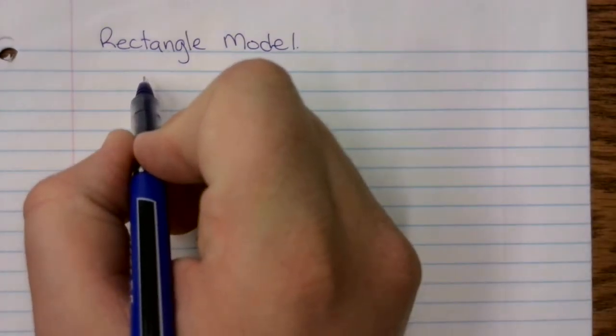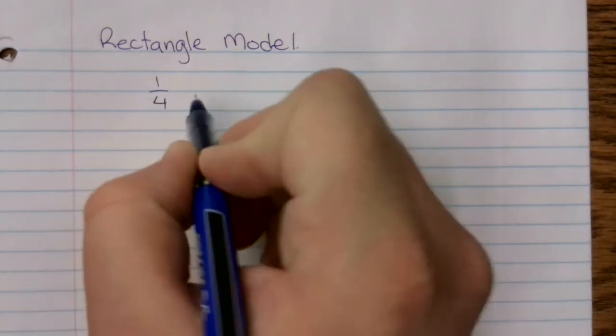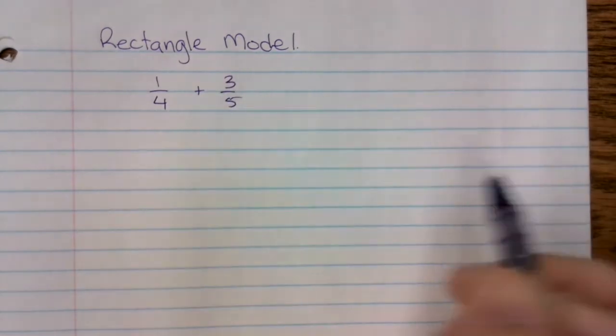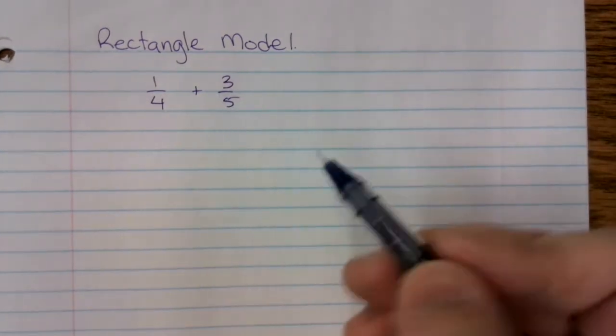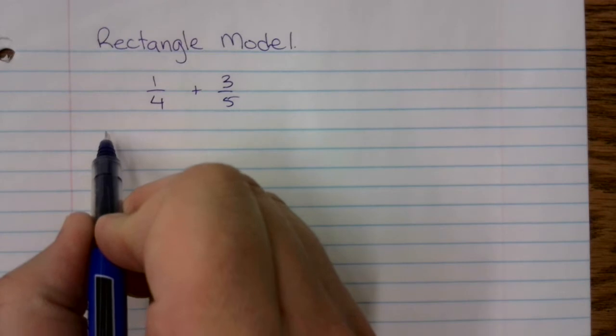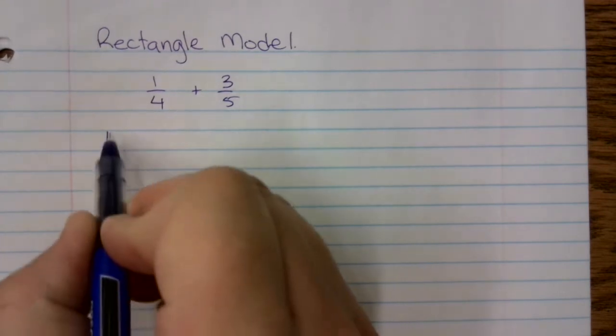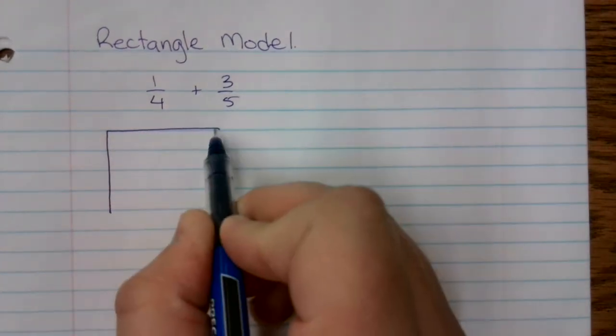Okay, now we're going to try the rectangle model. And our question is 1/4 plus 3/5. To use the rectangle model, the first thing I'm going to do is draw two rectangles that are the same size.